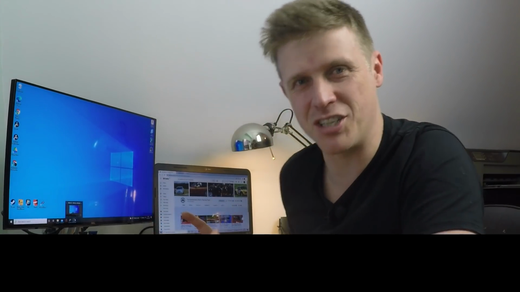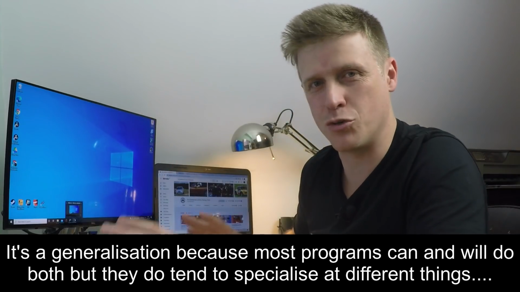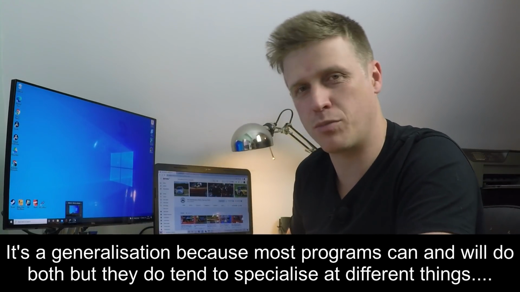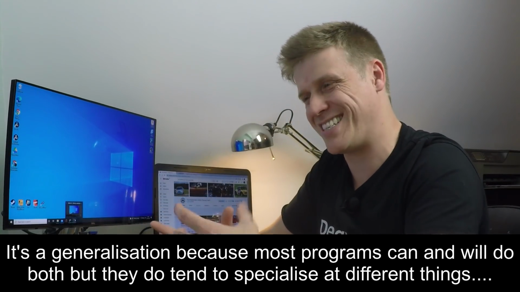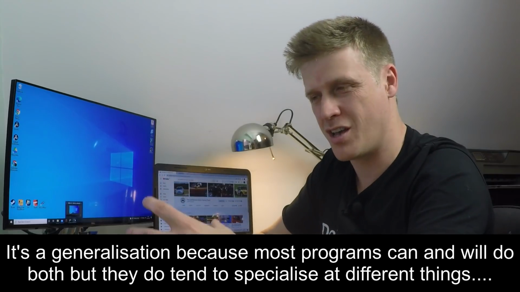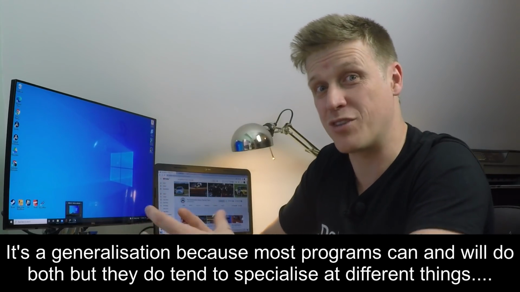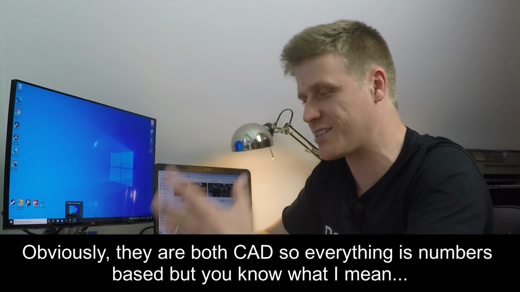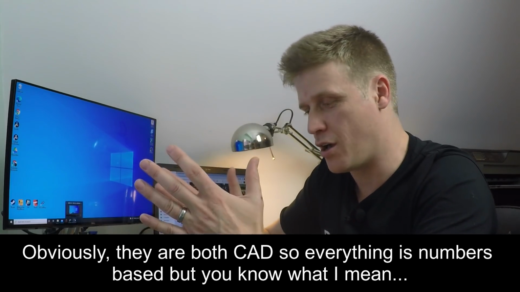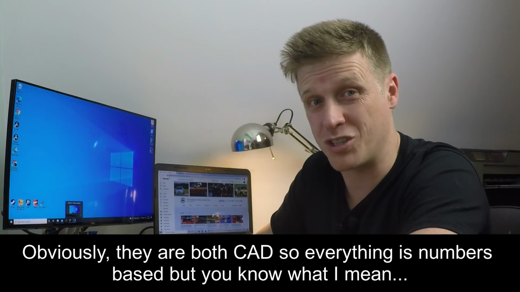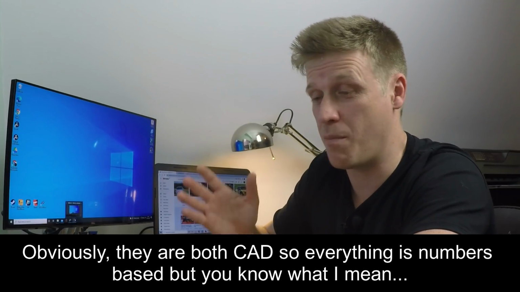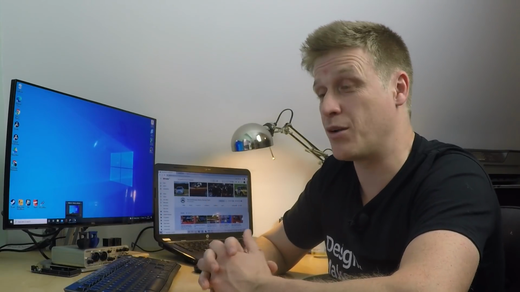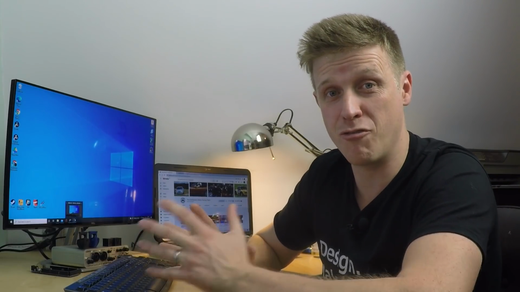So there's lots of different software packages out there, and a vast sweeping generalization is to say that they fall into generally two camps. One are mesh-based programs, which are more for artistic sculptures and stuff we're not really interested in, to be honest. And then there's parametric, which are numbers-based, engineering-biased programs. So if you're watching this, you'll probably want a parametric-based program, and also you probably want it to be free.